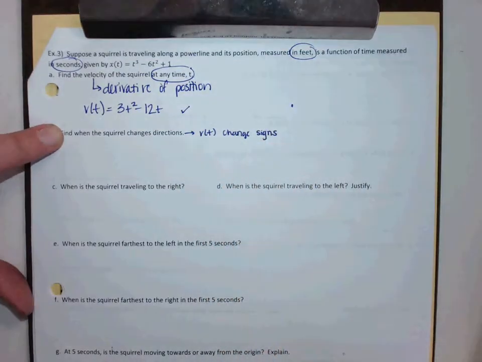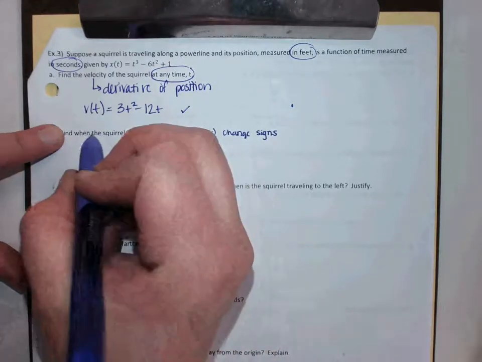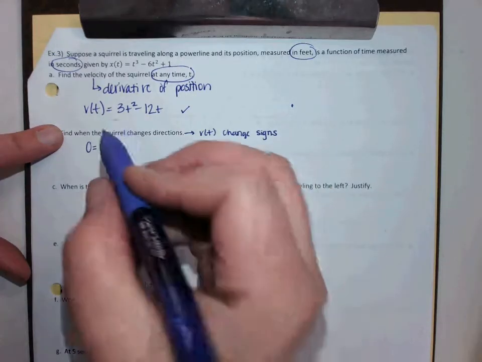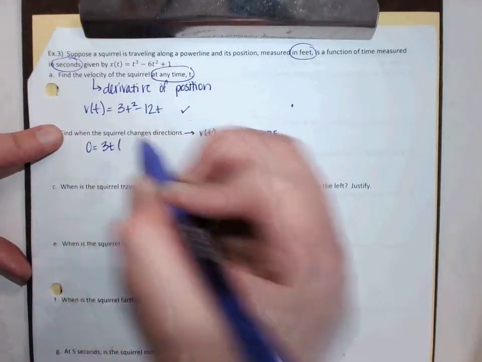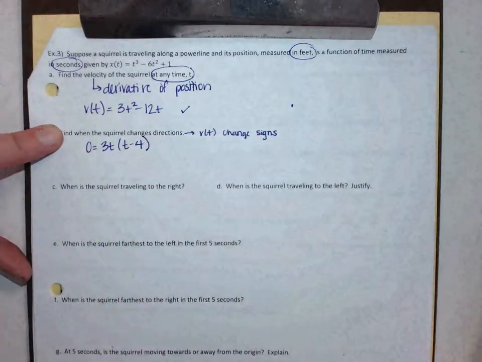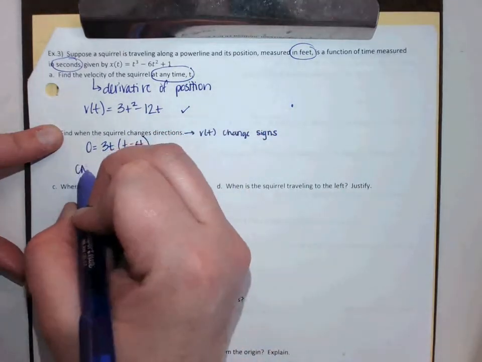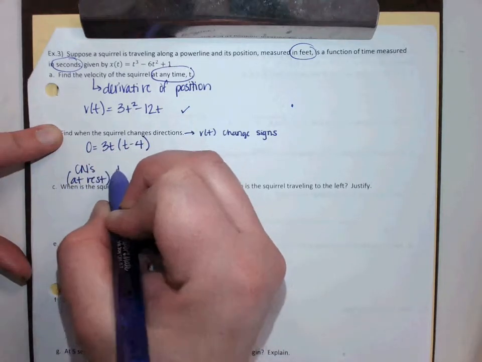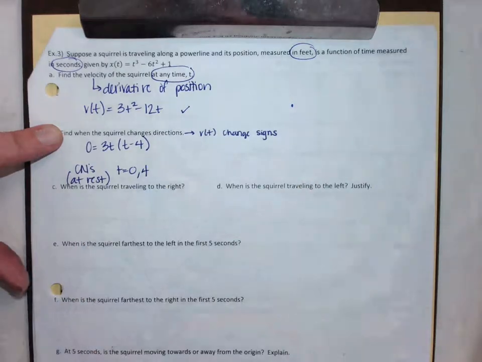But in order for the direction to change, it needs to be at rest. So what do I do with my velocity equation, just like in a first derivative test? Set it equal to 0. What can I take out of both? What's left over? T minus 4. Which means that my critical numbers, or my at rest, are t equals 0 and 4. Set up a number line.